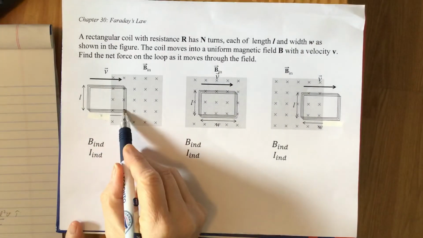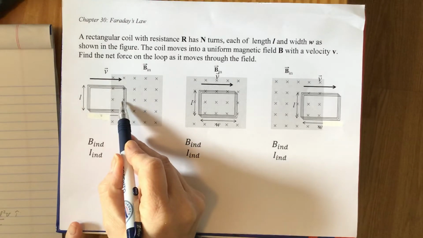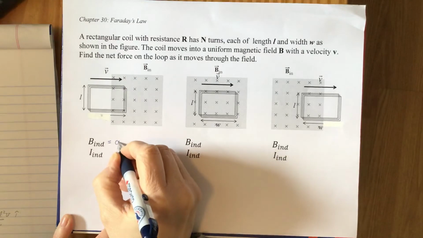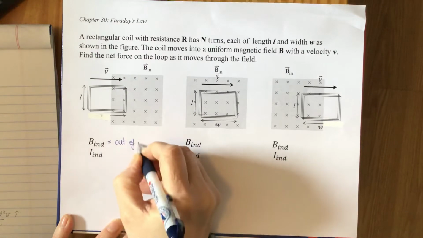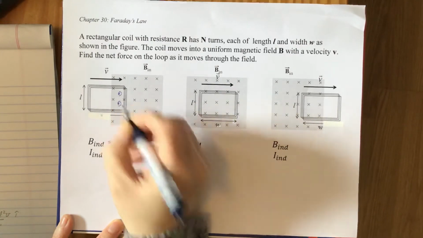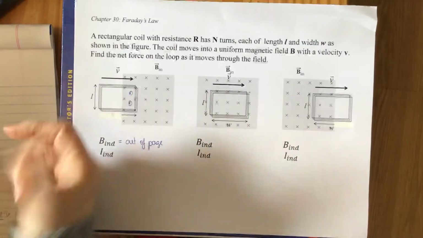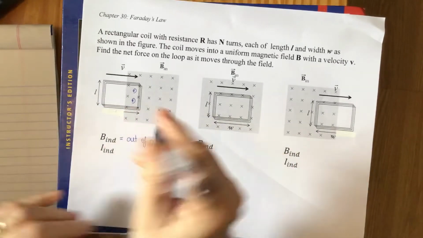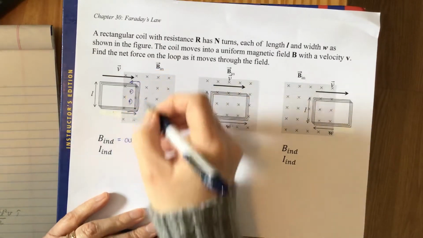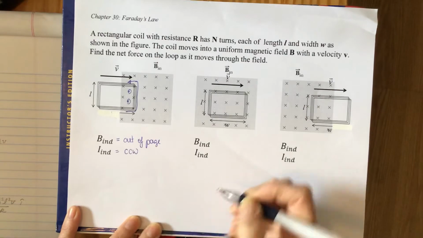So as our loop starts to go into the field, it's going into an area with magnetic field pointing into the page. That's going to cause an induced field which points out of page. So there's our induced field. That's going to cause an induced current. The field comes out of page. Along the bottom, our current is going to the right. So it's going to cause an induced current that comes around like this. So our induced current is counterclockwise.